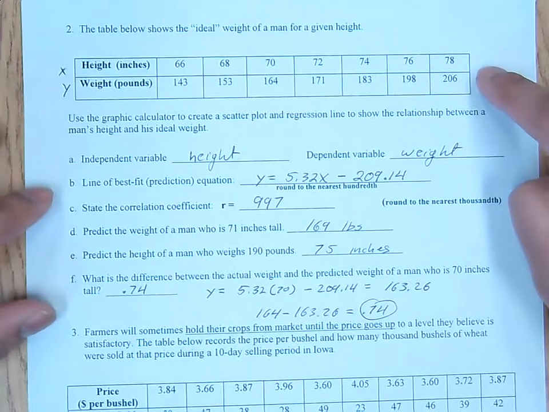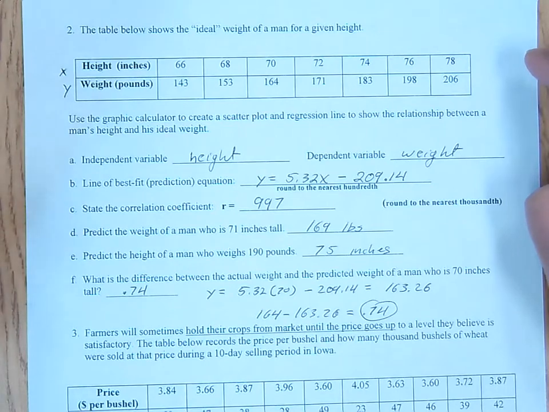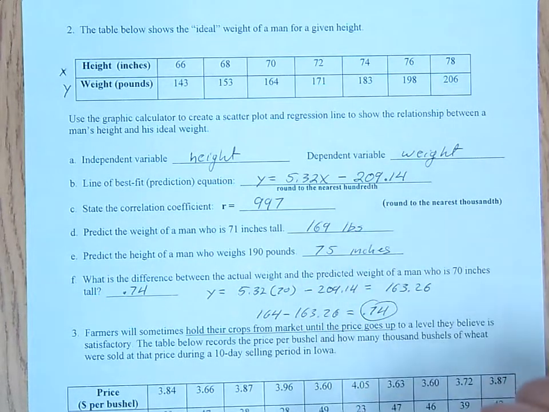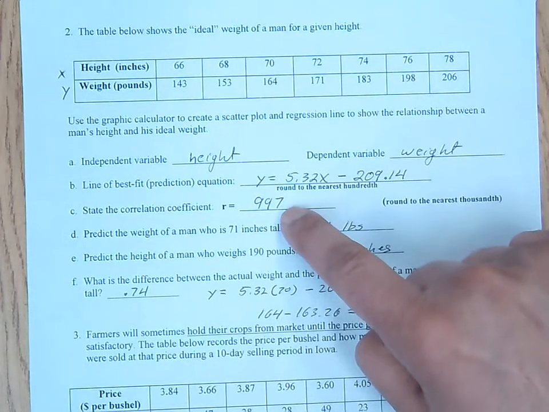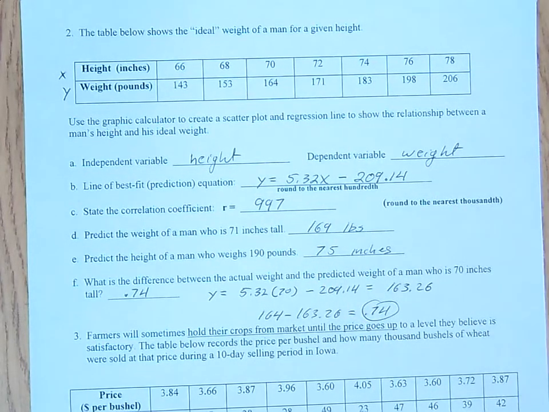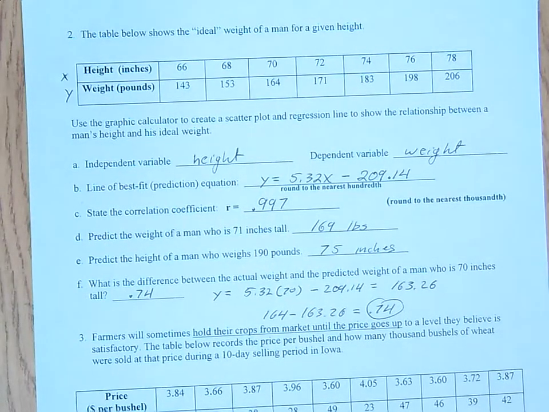Okay, we plug this data into our calculator, into the stat edit mode, plug in everything, and then get the calculate and get the linear regression, and we come out with this information, same as last one. Again, this time it's 0.99, 0.997. That's 99.7% confident that this equation that it gave us is accurate.